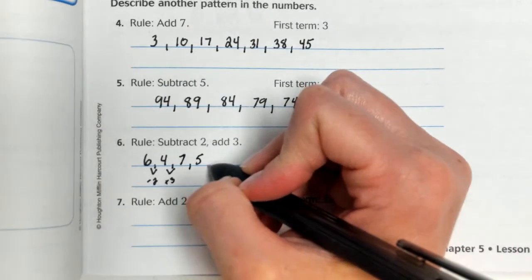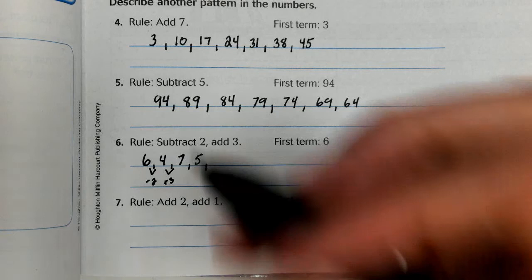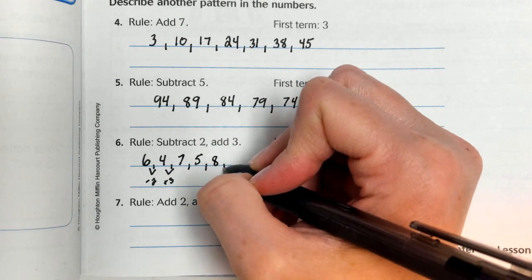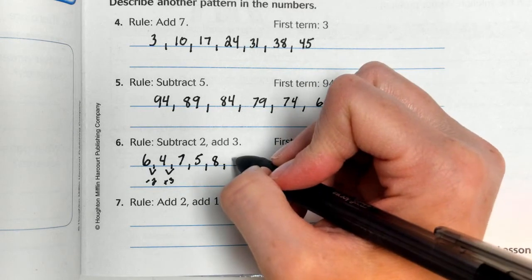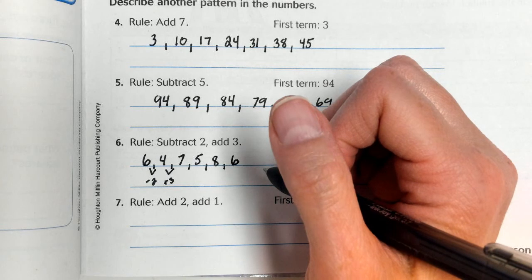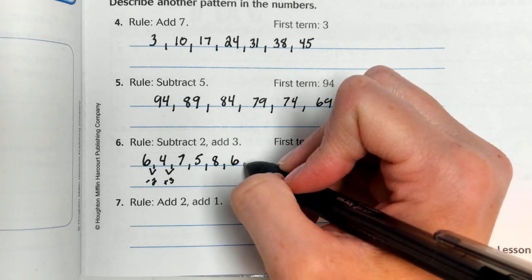5, because I subtract 2. Now what's my next term? 8, because I add 3. What's my next term? Oh, what is this pattern? It's a repeat. Well, no, it's not going to. Okay, so let's see.